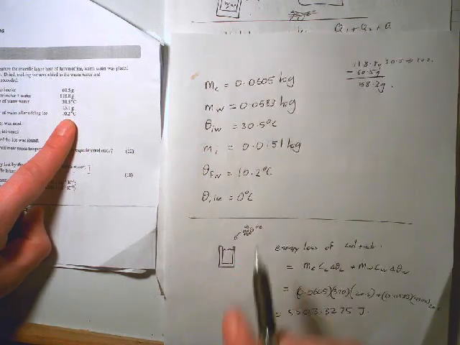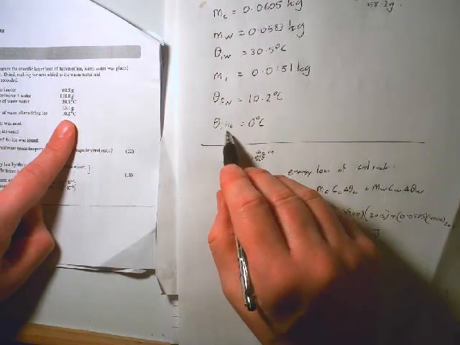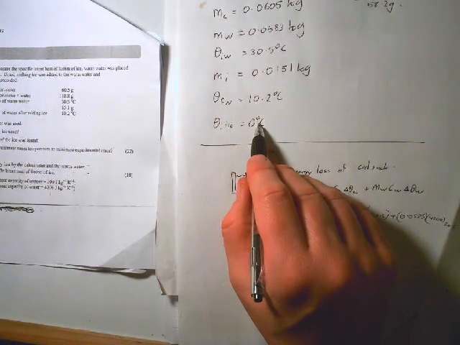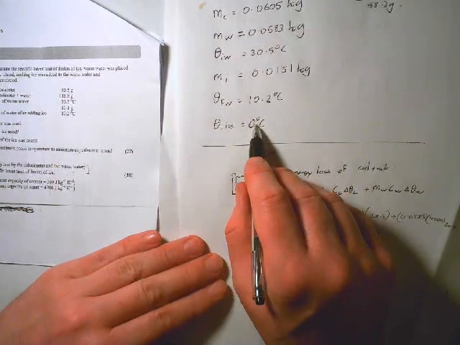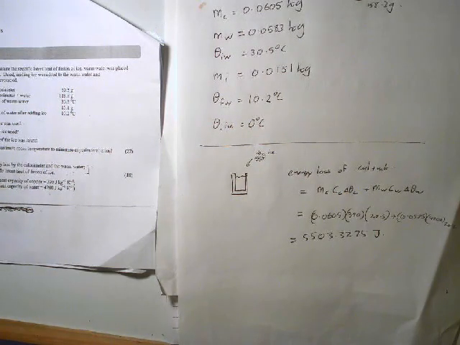The final temperature of the water was 10.2, and the initial temperature of the ice was 0, because we know it's just melting. So that's all the information we have.